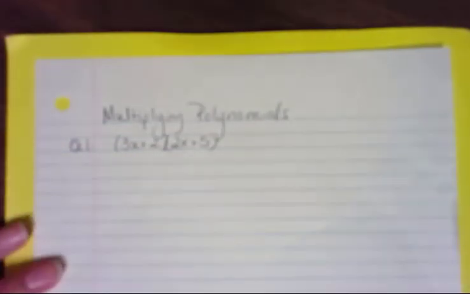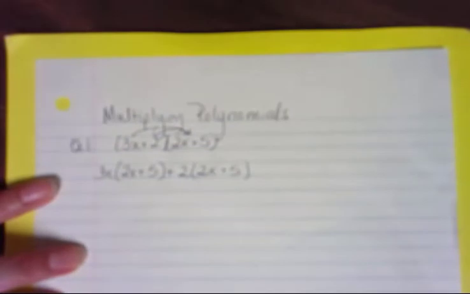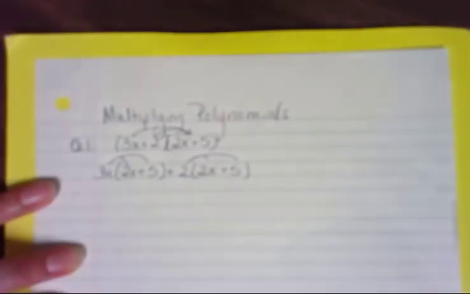plus 5. And if we do this using the double distribution method, that means we would take 3x times the entire quantity 2x plus 5, and then we would also distribute 2 times the entire quantity 2x plus 5. And then from here we'd continue to apply the distribution property, which we reviewed in the last video. So distribute, distribute, distribute, distribute, and then we'll combine like terms.